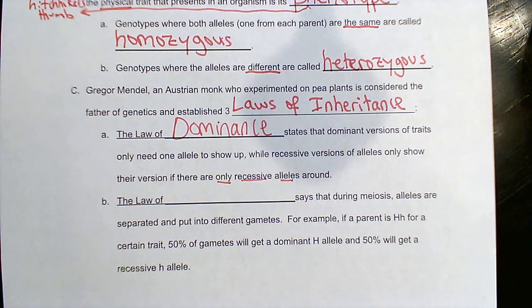So remember, think of recessive alleles like really, really shy people. They only talk if they're only with other really shy people. So if there is a dominant allele around, they control the story. All right, so that's the law of dominance. Next one is going to be the law of segregation.